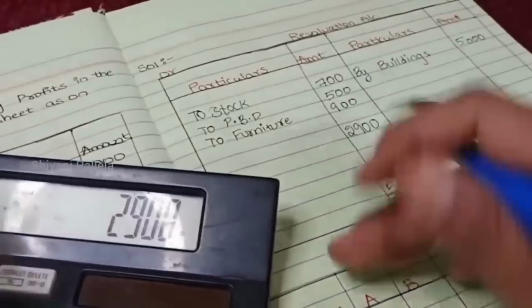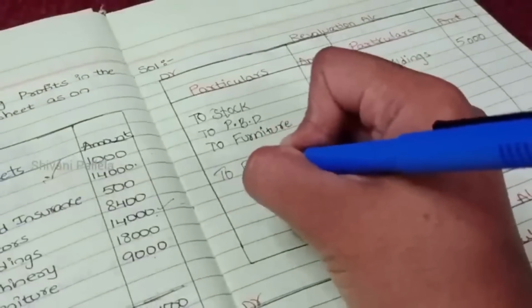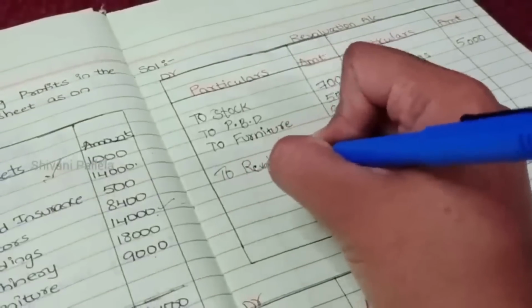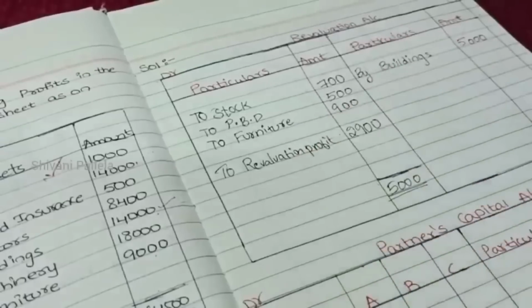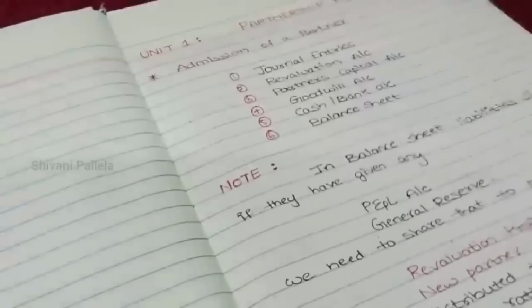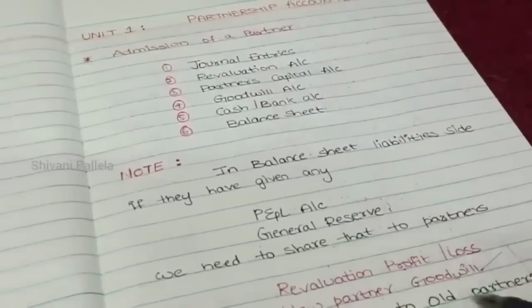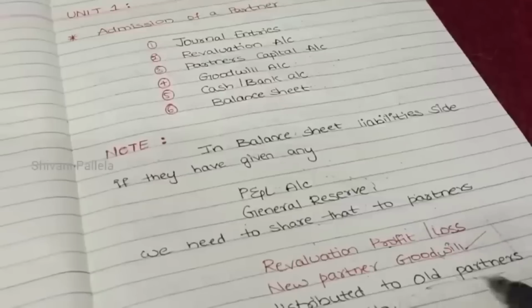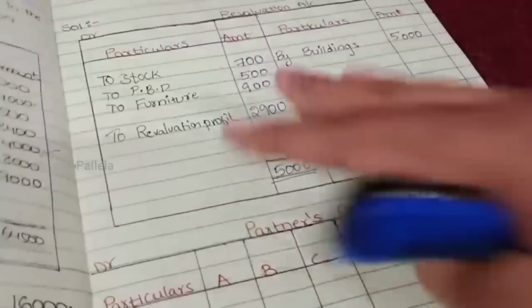So what we need to call this is a revaluation profit. Revaluation profit or loss we need to distribute to old partners in their old ratio, which comes in the partners capital account. So no need to worry here.